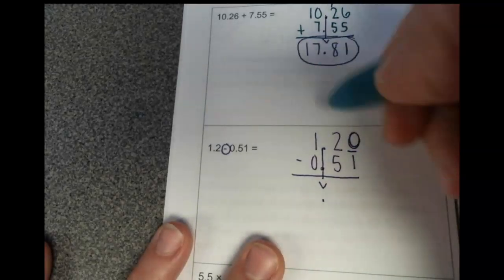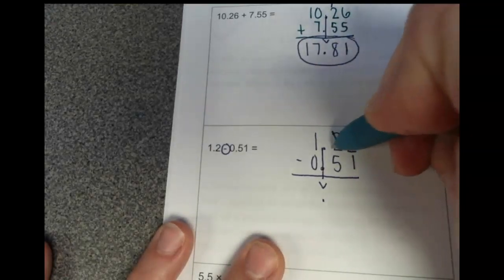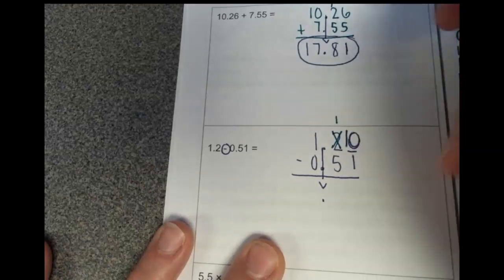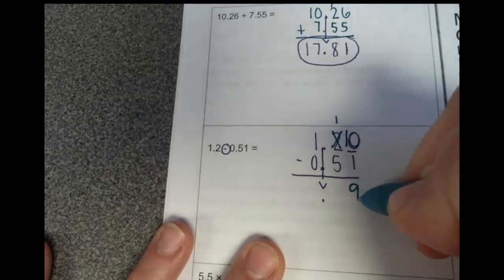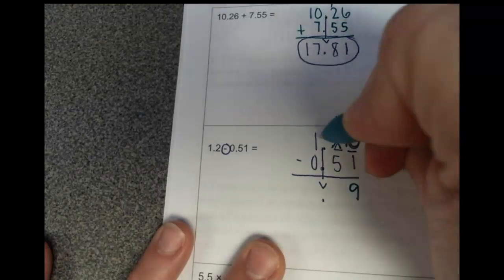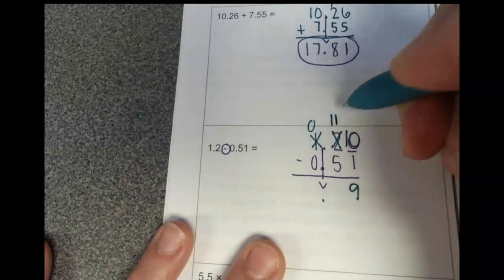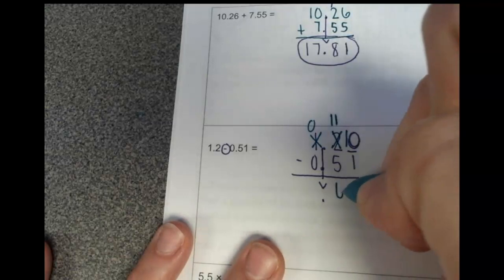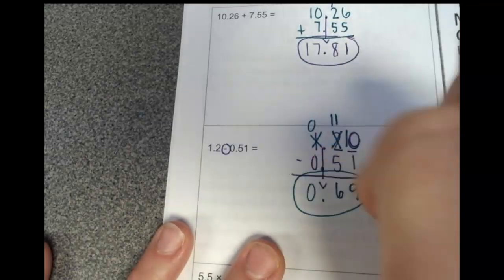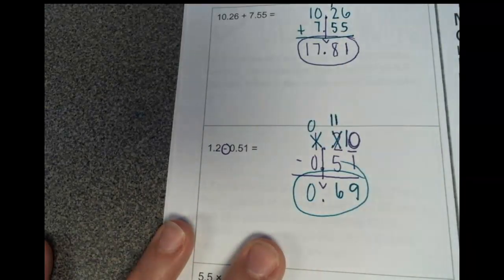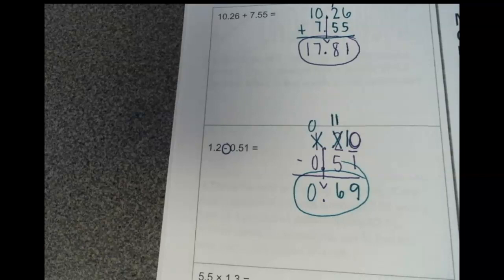I am going to start with this 2. I'm going to make it a 1, and I'm going to make this a 10. 10 minus 1 is 9. I cannot do 1 minus 5, so I'm going to go over to this 1, make it a 0, and bring my 1 over. 11 minus 5 is 6. So there is my answer. If you want to check it, you just type that into your calculator. So 1.2 minus 0.51, and that's the answer that you get.